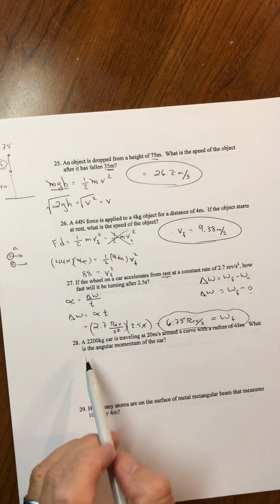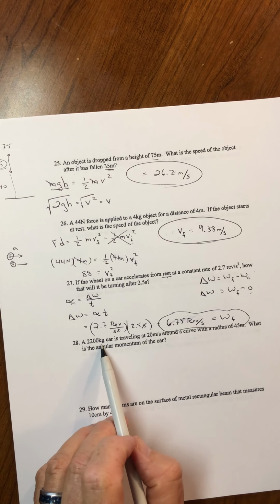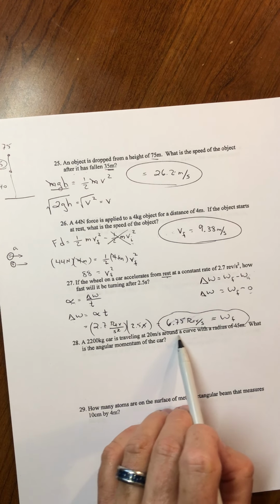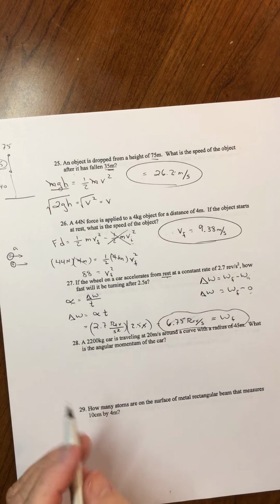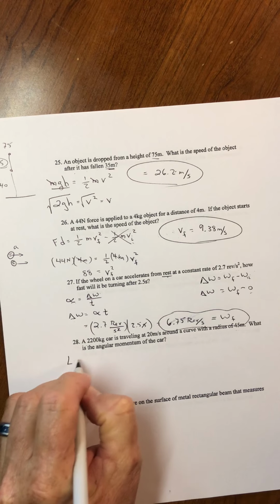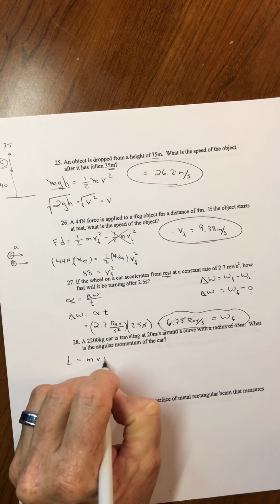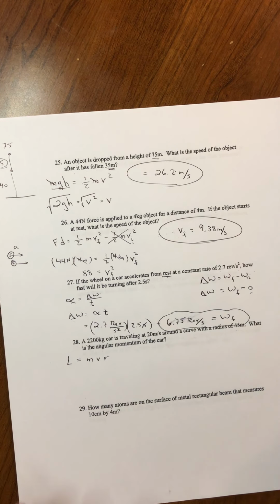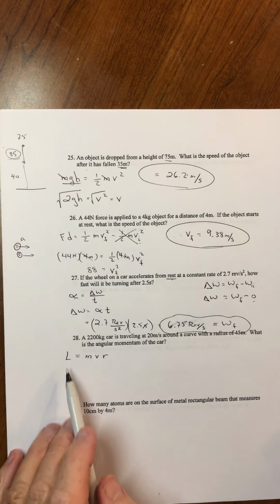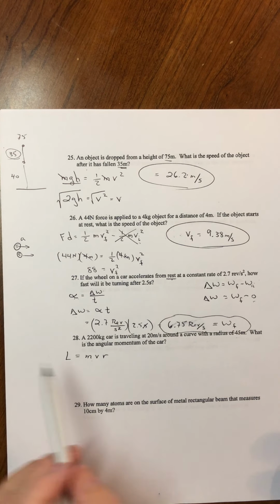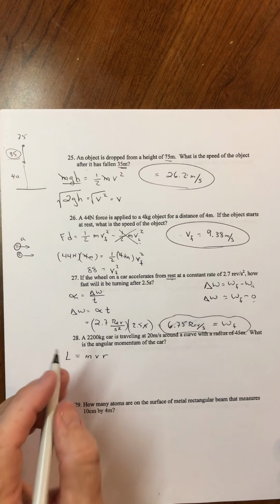Another rotation one here is a 2,200 kilogram car traveling at 20 meters per second around a curve of radius of 45 meters. What is its angular momentum? And so one of the things covered in that very long chapter 8 was the equation for the angular momentum was its mass, velocity, and its radius. And we use the symbol L. And this is just a straight plug and chug.